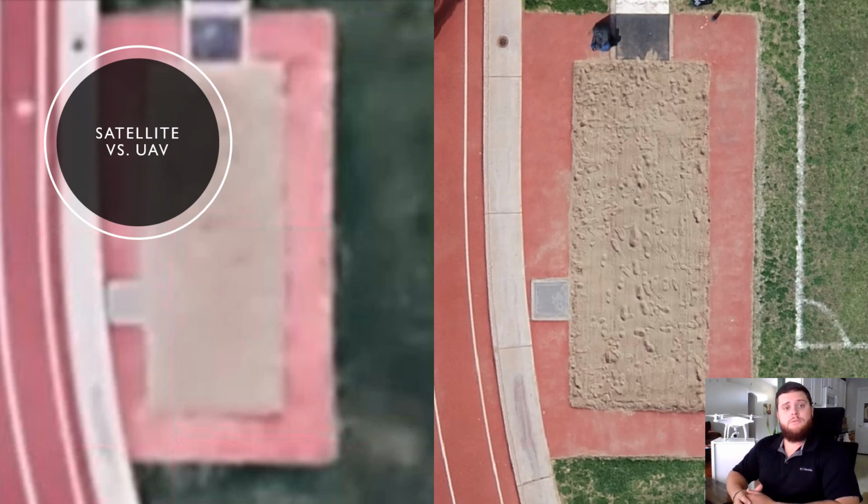Now, if we look at the image on the right, and you can even zoom in further, we can actually see footprints inside of this long jump pad or pit, and we can even see where there's areas where the sand is a little bit more firm. We can even make out some of the tread that's inside of these footprints, and that's top-notch resolution, and also our spatial accuracy is much higher.